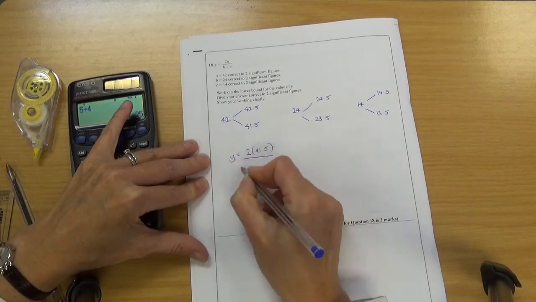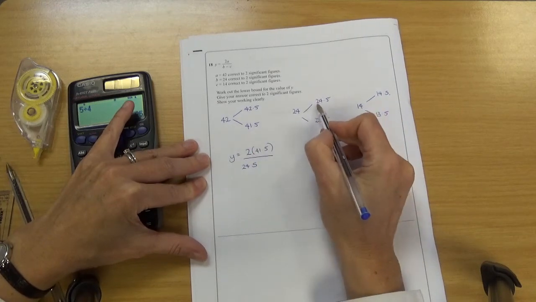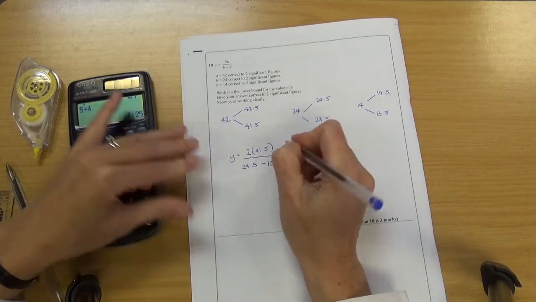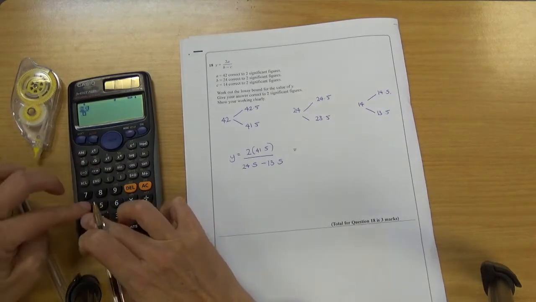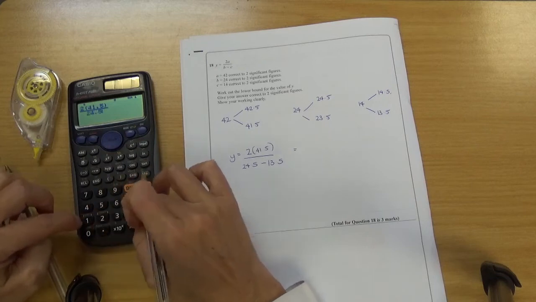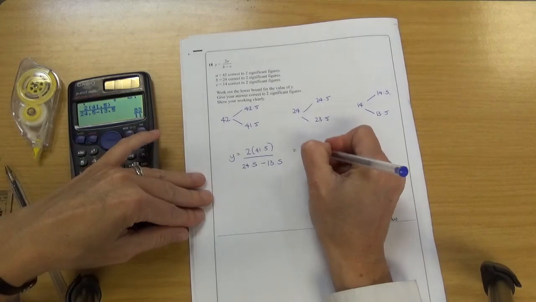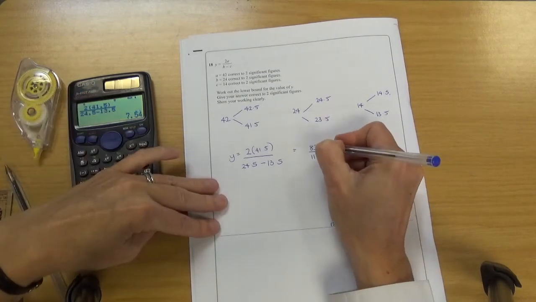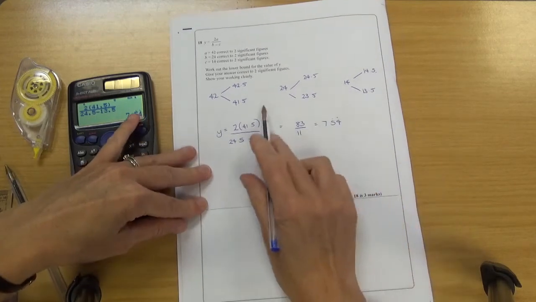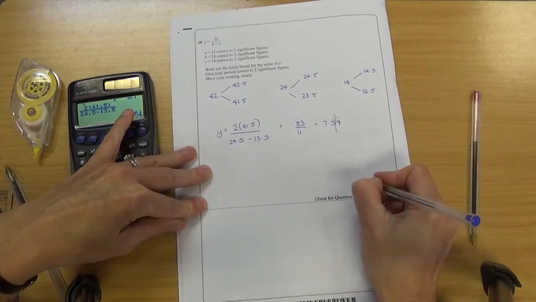Or I want to divide by the biggest possible number, which I get by doing the largest number subtract the smallest number. It's 83 over 11. Two significant figures, 1, 2, followed by a 4, so it's just 7.5.